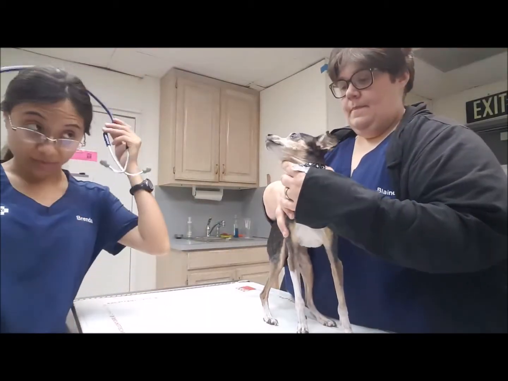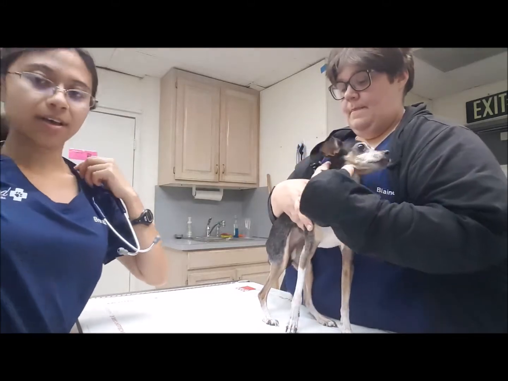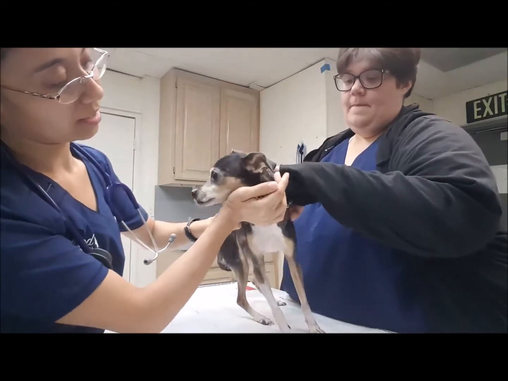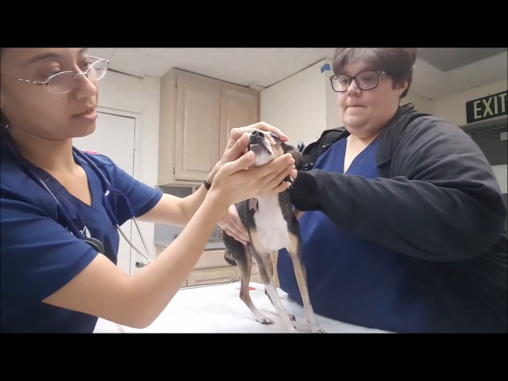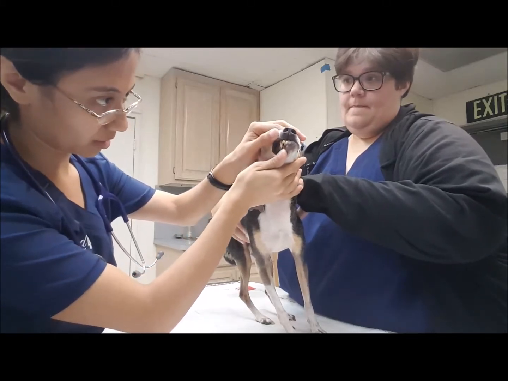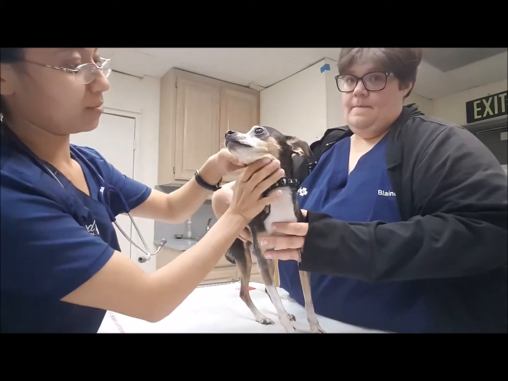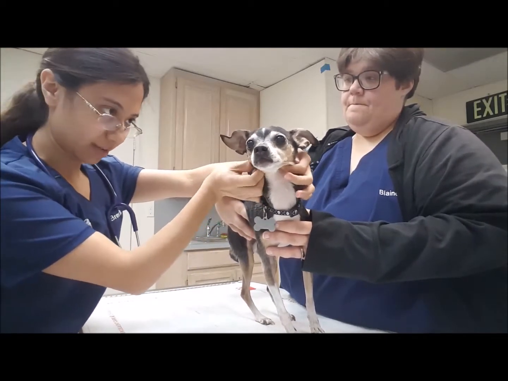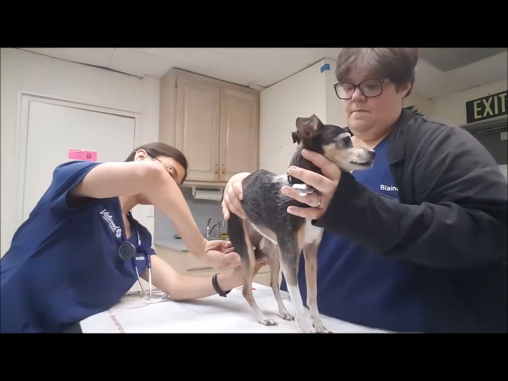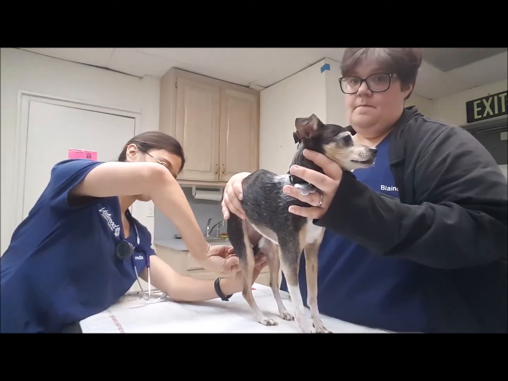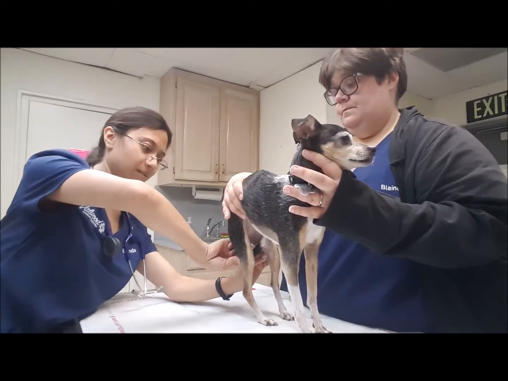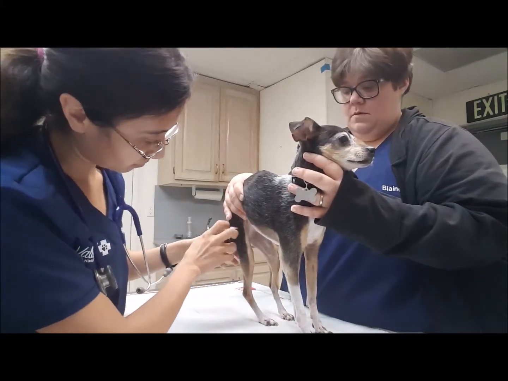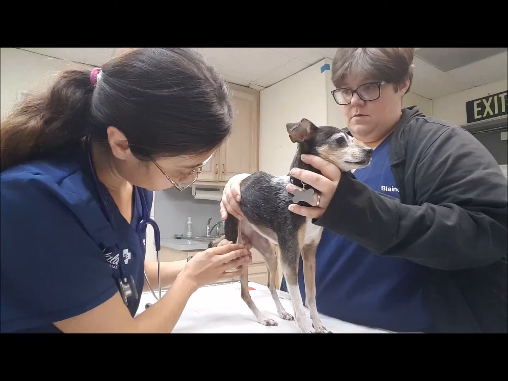Today I'm going to be performing a physical exam on a dog. We always start by looking through the head, just looking at her eyes, her teeth. They're a little bit bad since she is an older dog. We can always try to feel the lymph nodes, but over here they're usually under the salivary glands. Normal size. Alright. We're also going to be taking her pulse.